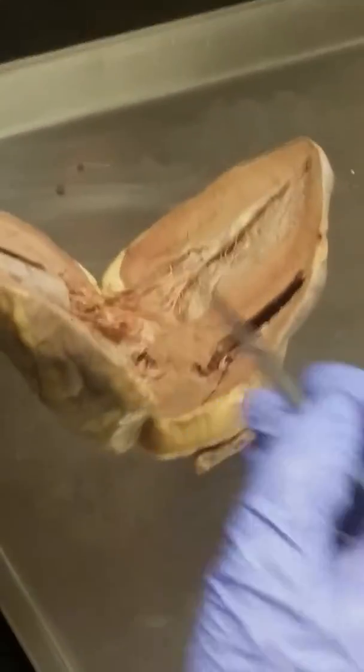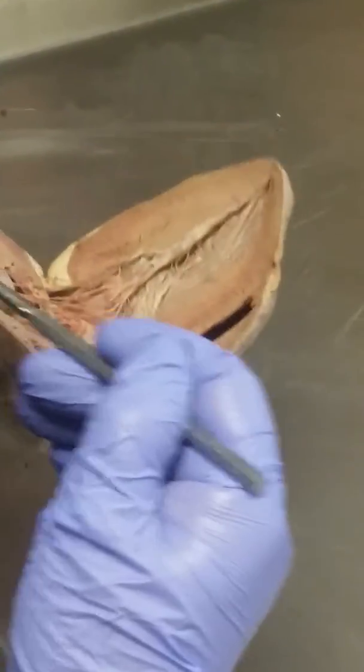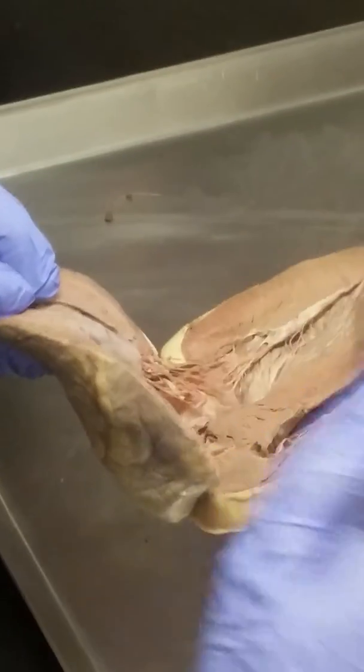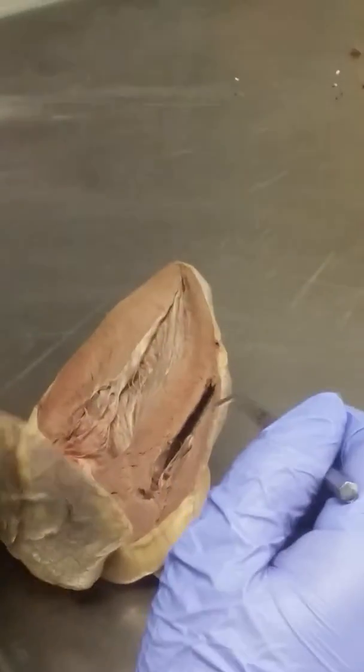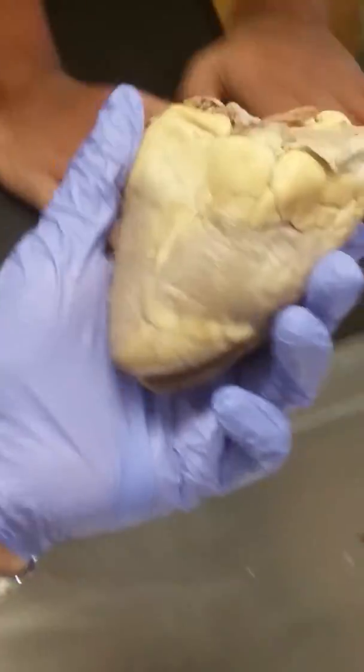Trabeculae carneae, chordae tendineae, papillary muscles, valves, and that's it. So be sure to grab one of the hearts and just poke through it and see, where am I now? What chamber did I enter? Where did I just come from? Right? Any questions?